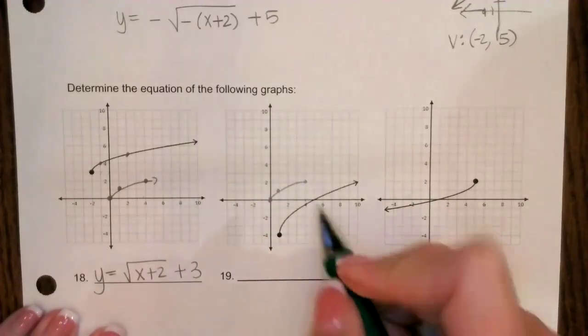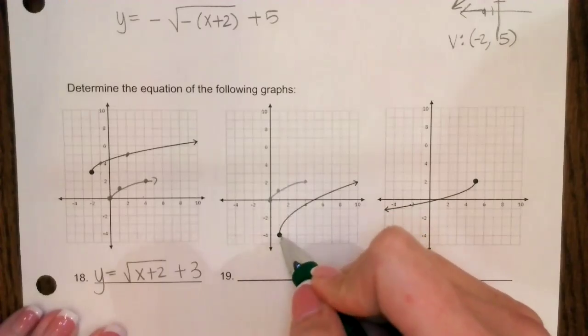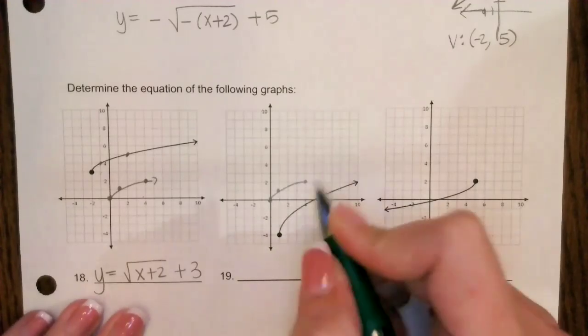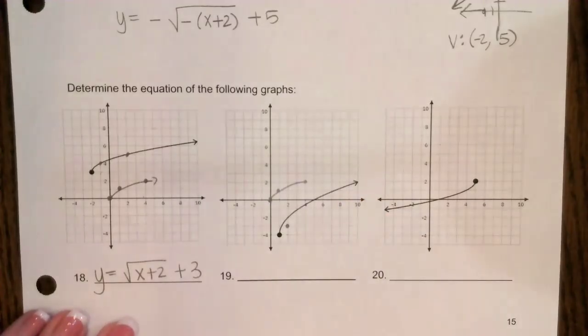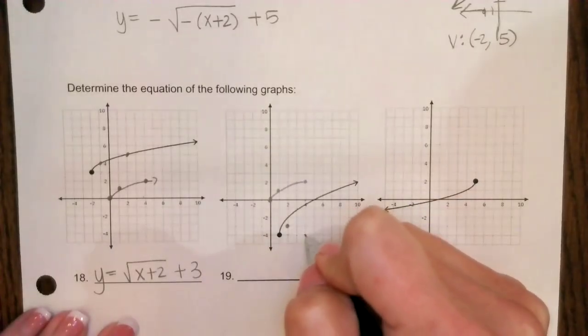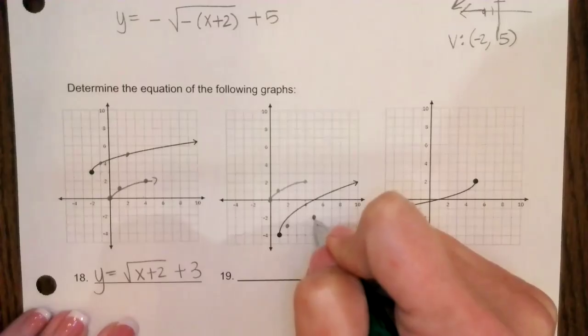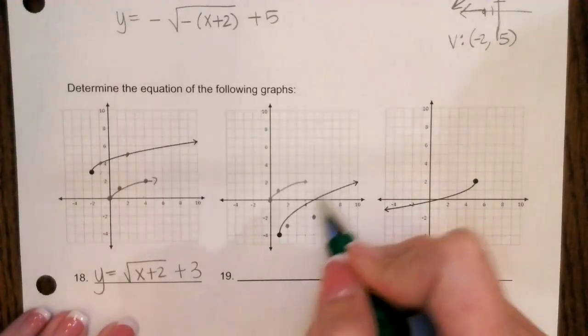For this next one, there's that parent function again. So this has gone to the right 1 and down 4 to get to this point here. Now the next point over should go over 1 and up 1. It is clearly not on my graph. And then the next one goes over 1, 2, 3, 4 and up 2. Again, not back on my graph. So, but I can see it's a vertical stretch.